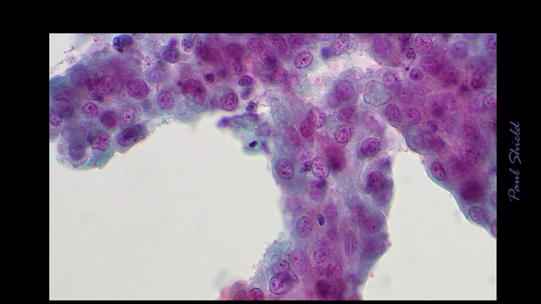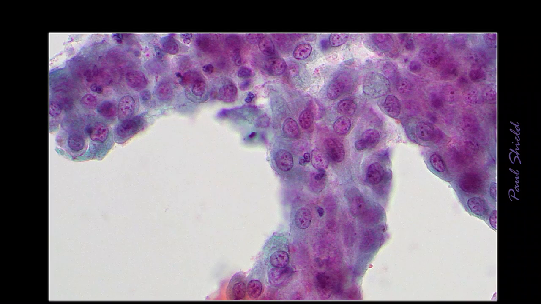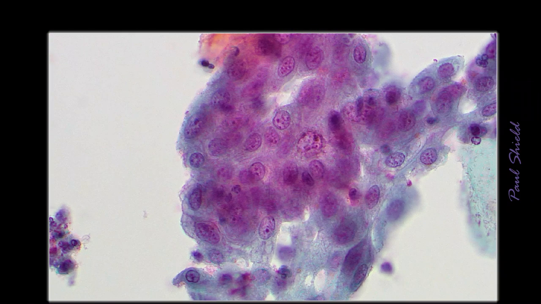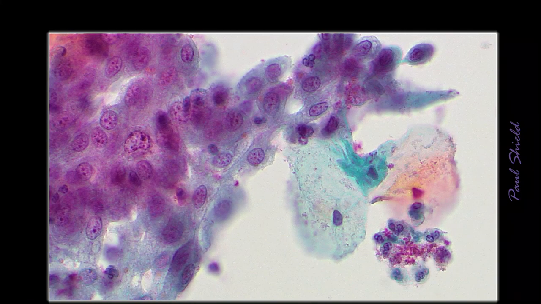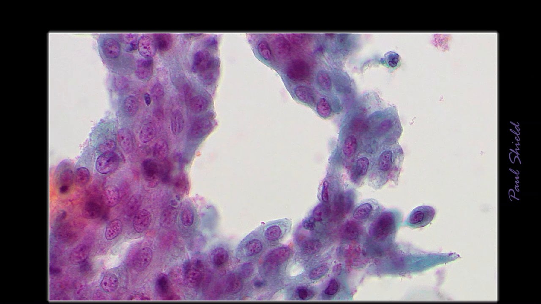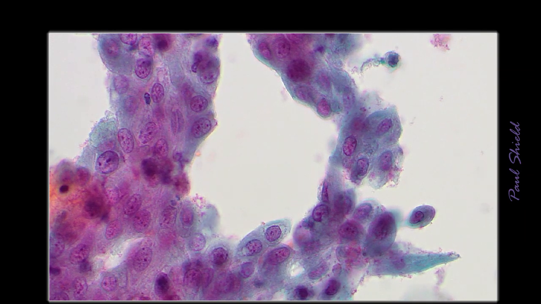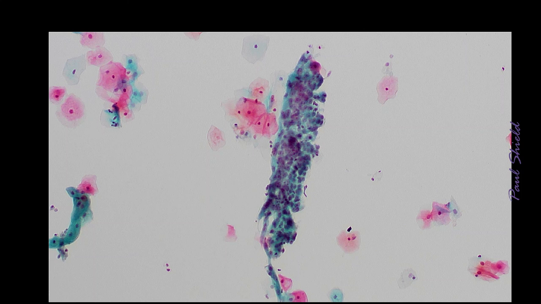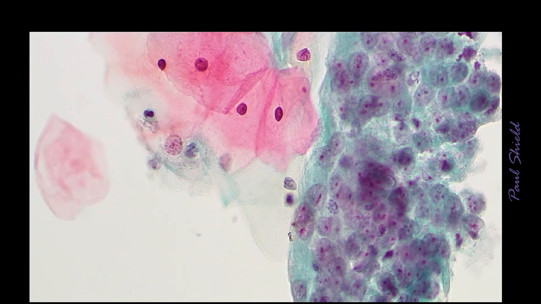The cell depth is not there either, so we've only got really a flat sheet of 1 nuclei, maybe in places 2 nuclei deep. Chromatin is actually a little granular, and I think that's partly a degenerate change, but there is not too much variation in size and shape here, and it just looks organized. This is another group in a fairly mature background, so superficial and intermediate cells there.